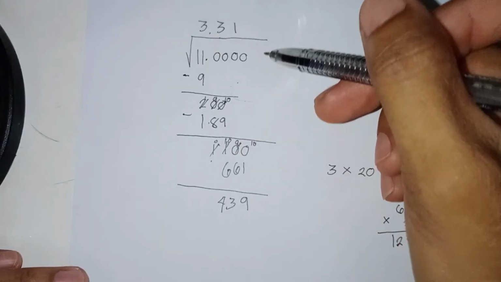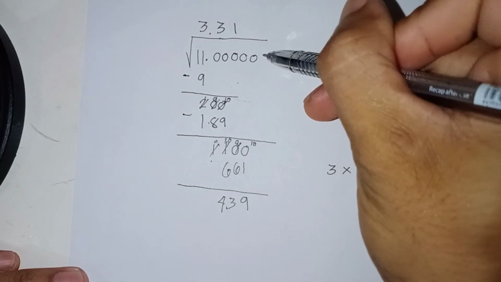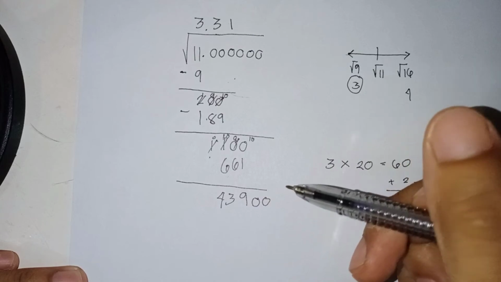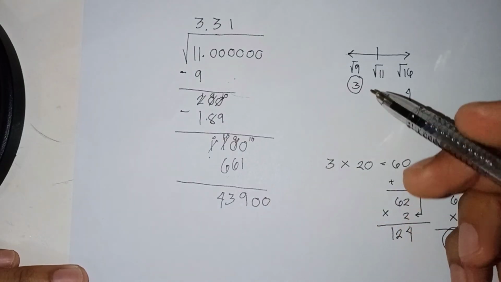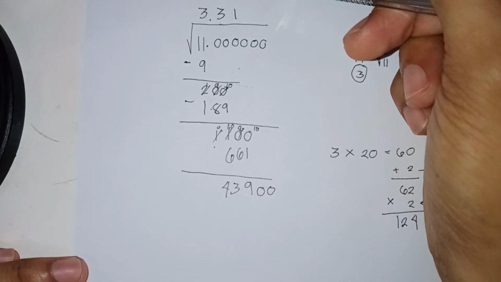If we wish to continue to the thousands place, we add two 0s and bring down the two 0s. Now it's the same process. We will use 331, multiplied again by 20.